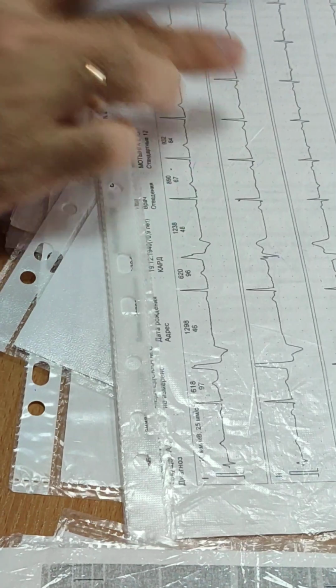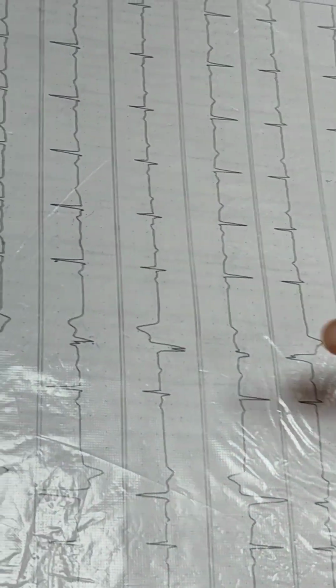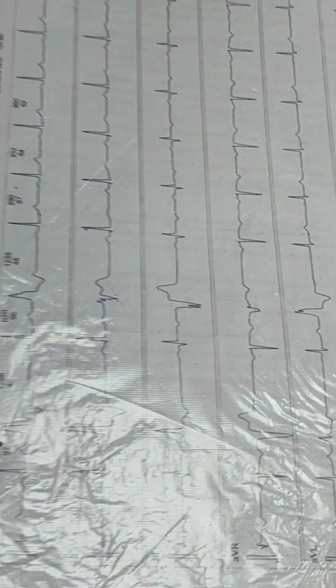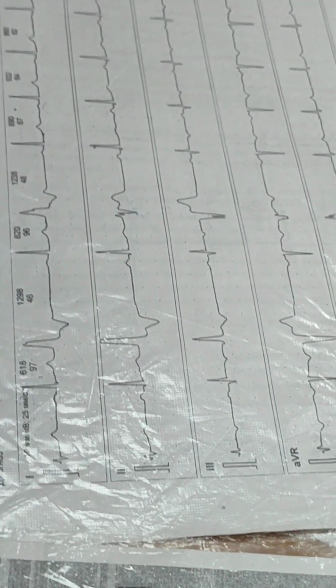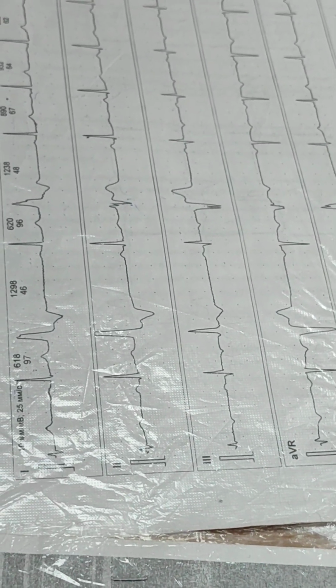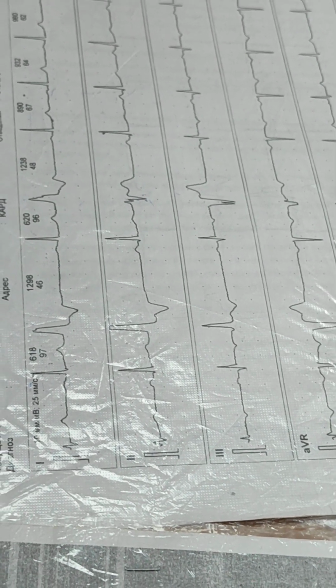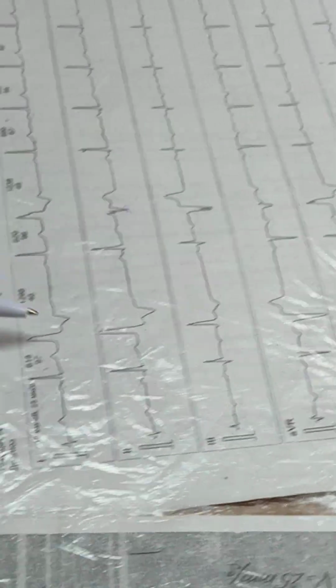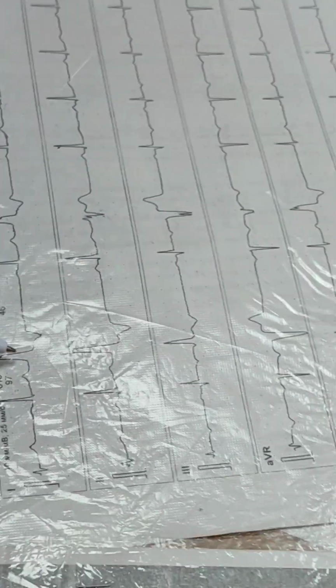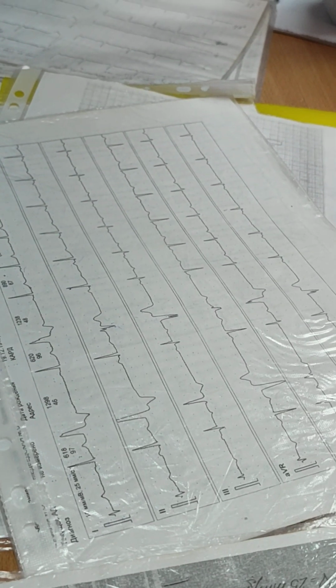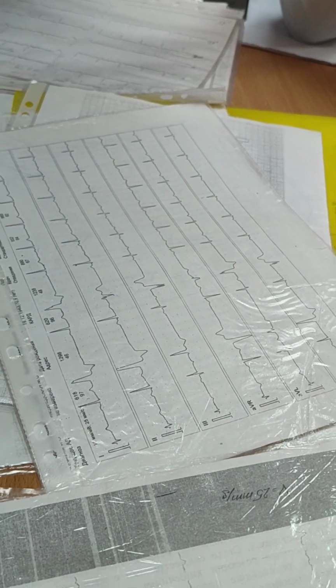Wait, wrong place. This and this. What is it? Bundle of His block is constant. All complexes will be deformed. In this case, M shape is present, yes, but only in one complex. One and this one. And other complexes are normal. So what is it? Right.